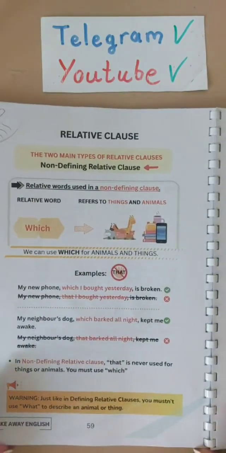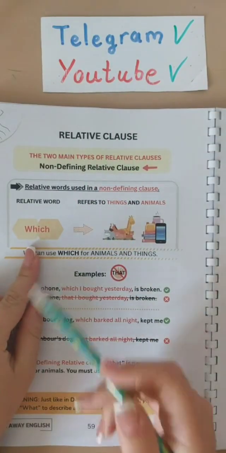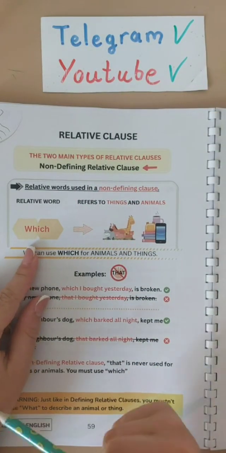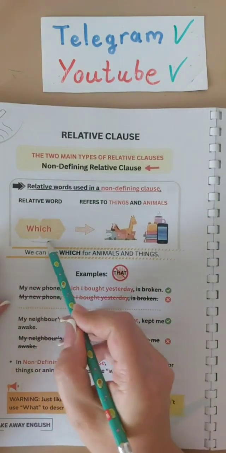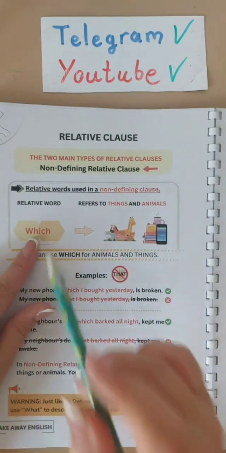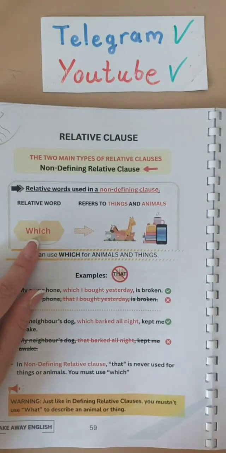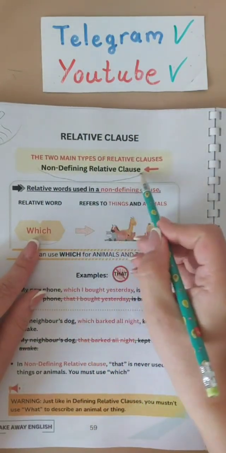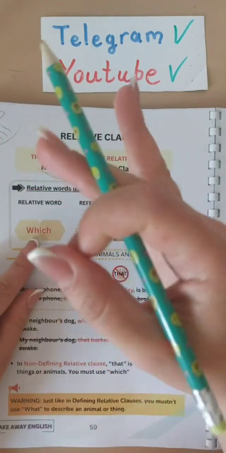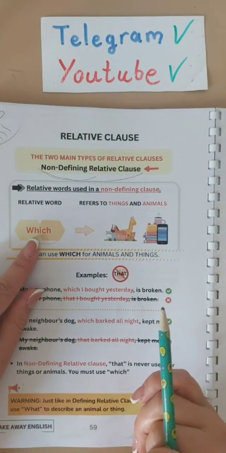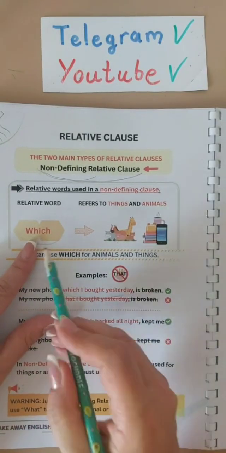And now we have which here, okay? Relative word, relative pronoun which. Again, the same goes with which. We cannot replace which with that when we talk about animals, when we talk about things, if we use non-defining relative clauses, note that non-defining, if we provide extra information, like here, we don't use that, only which.